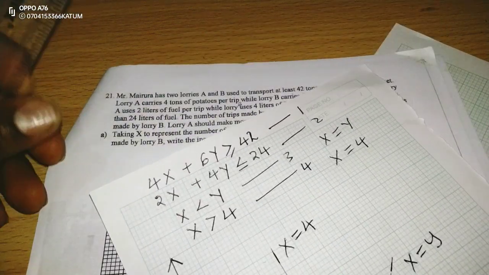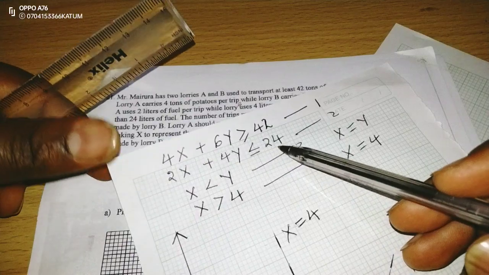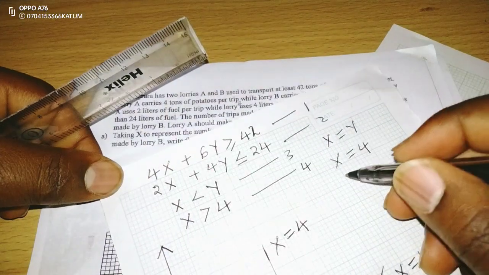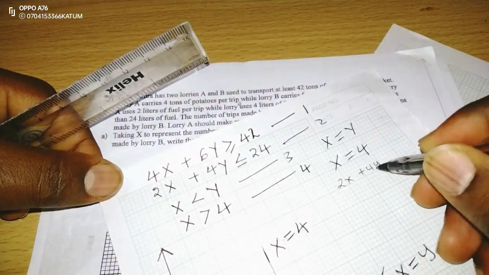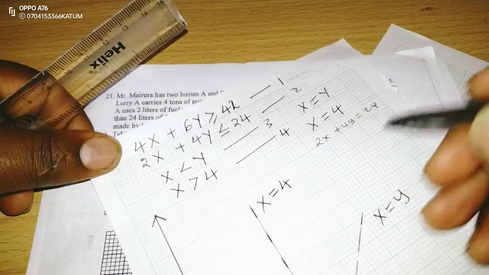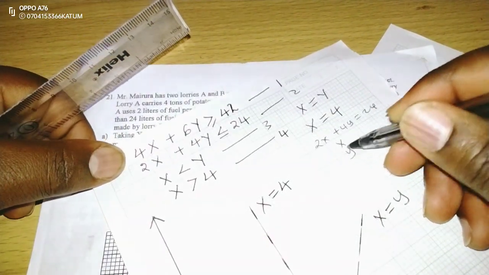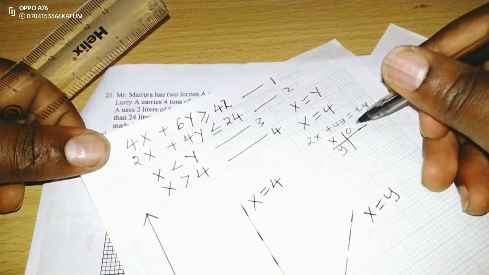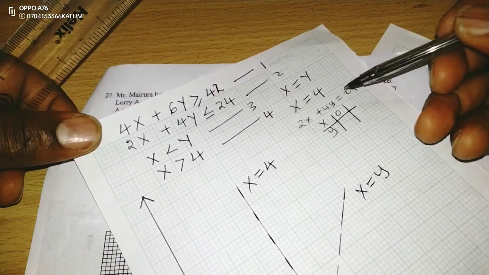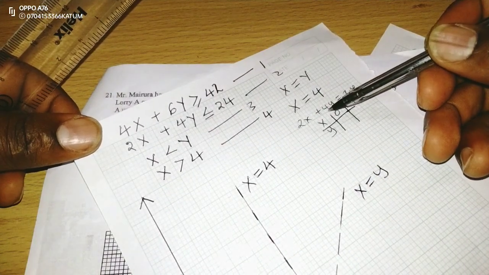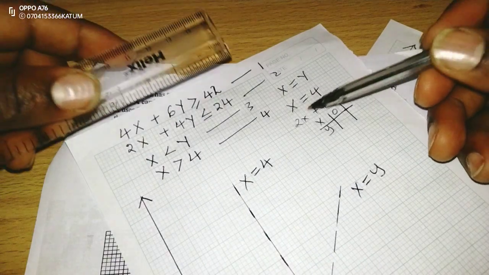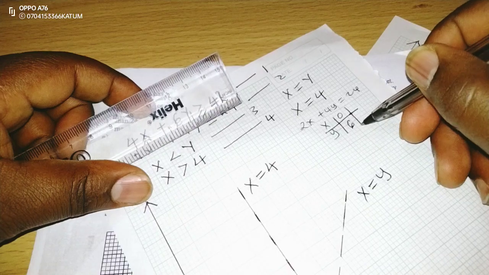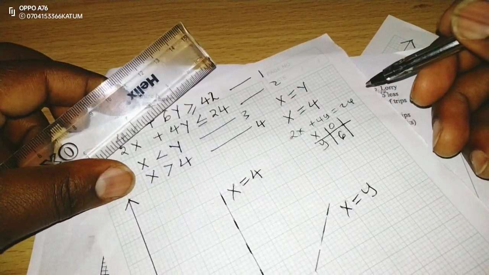Then we proceed to the next borderline. We're going to have 2X plus 4Y equals 24. We can have a table of X and Y values for this third borderline, and we see if X is 0, what is going to be the value of Y. If X is 0, the value of Y will be 6.